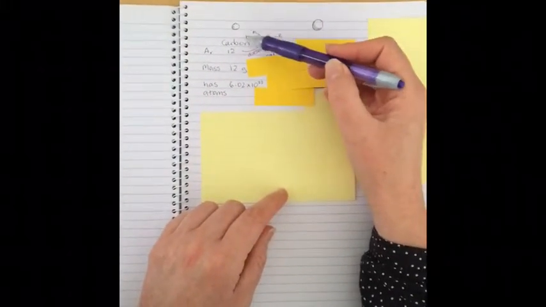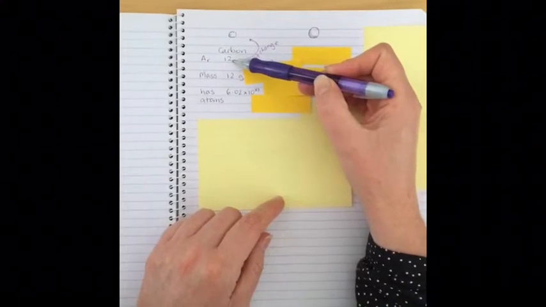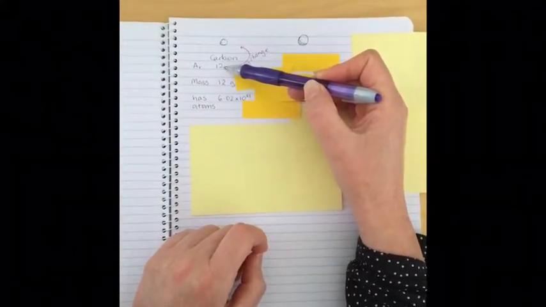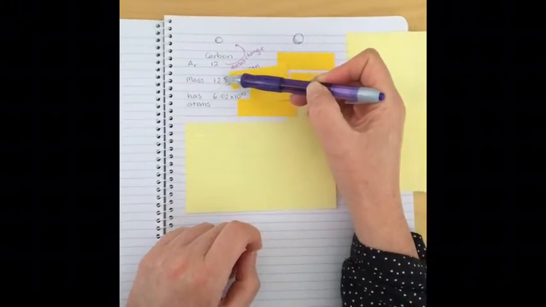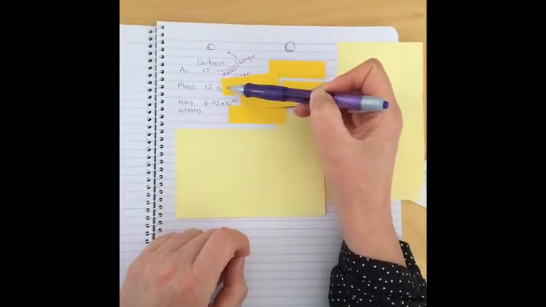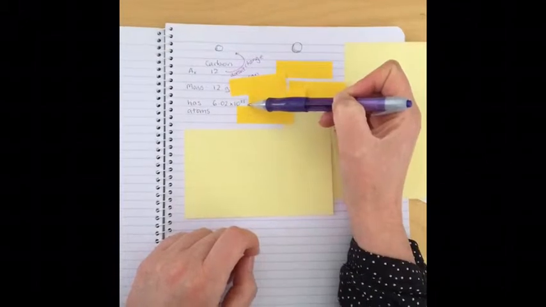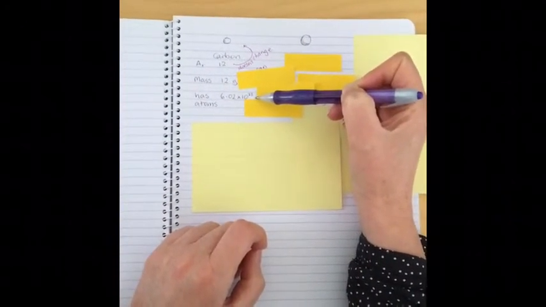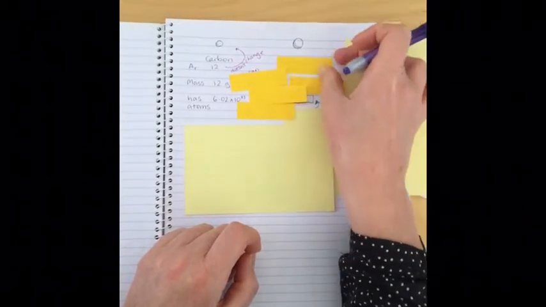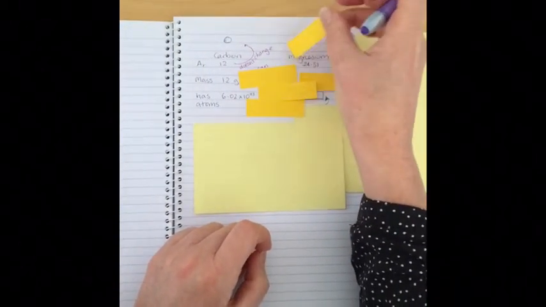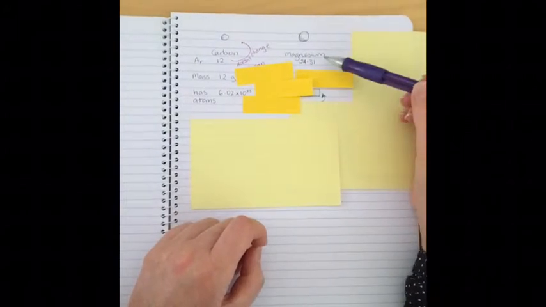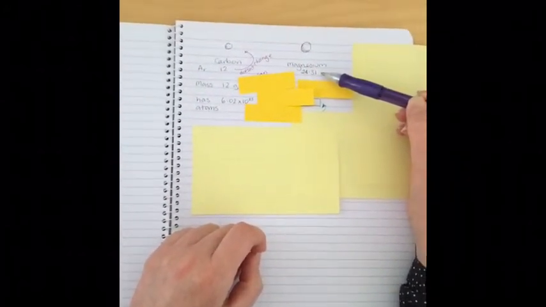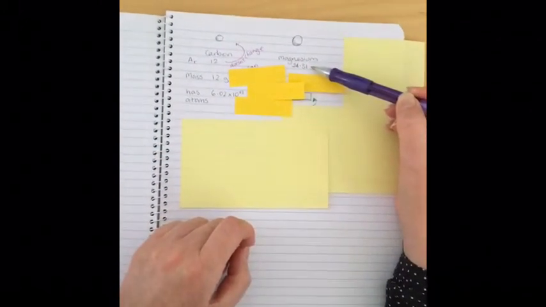So with the carbon, we've been given the information that the relative mass is 12. The other information that we've been given is that 12 grams of carbon gives us 6.02 by 10 to the 23 atoms of carbon. So for magnesium, which is the example I'm using, we look on the periodic table and discover that the relative atomic mass relative to carbon is 24.31.